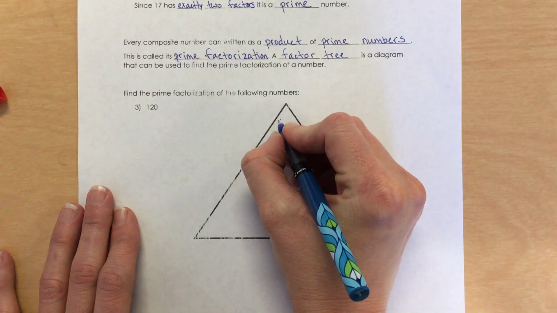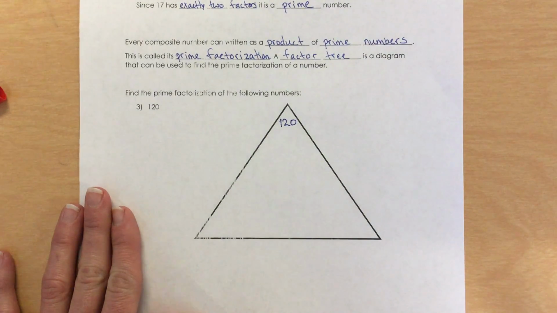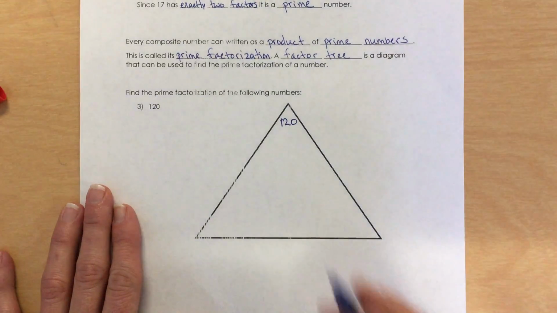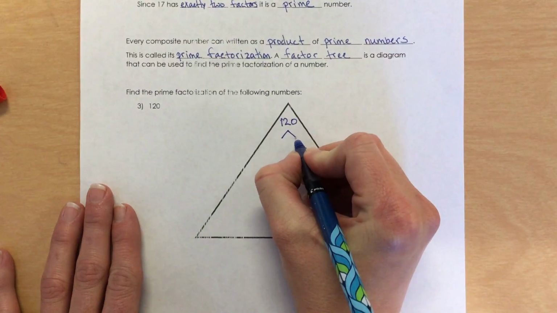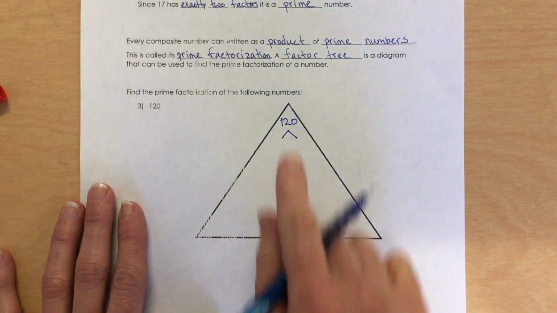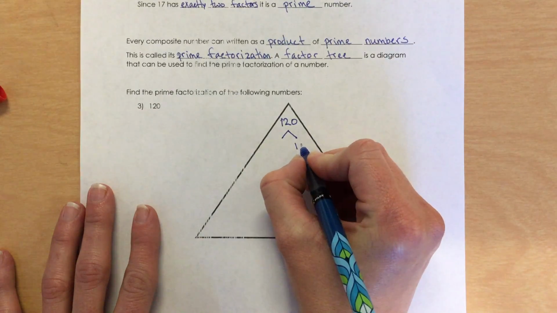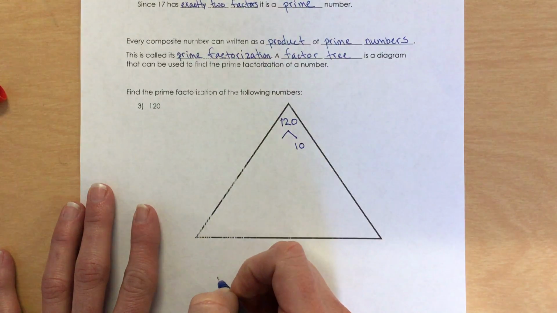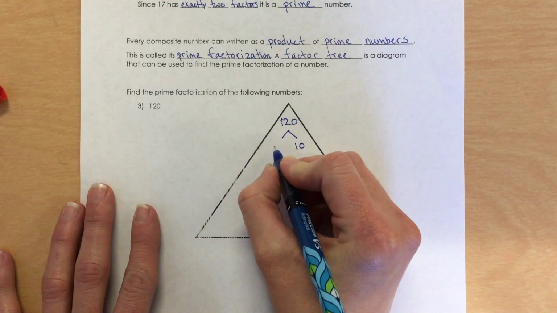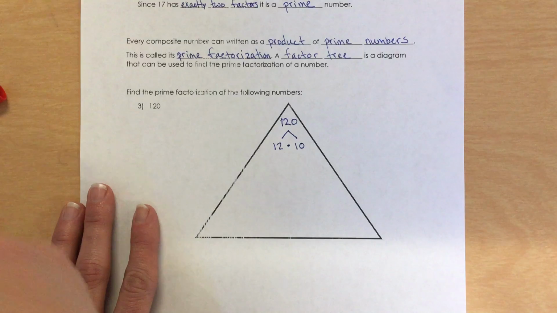So to start, we need to write the number that we're finding the prime factorization of at the top. Okay, so 120. Anytime I see a number that ends in 0, I know that it's always going to have a factor of 10. We can multiply it by 10. Okay, 12 times 10 will give me 120.